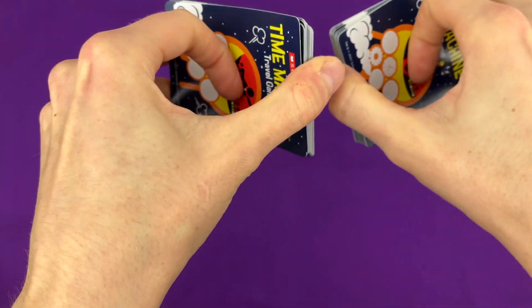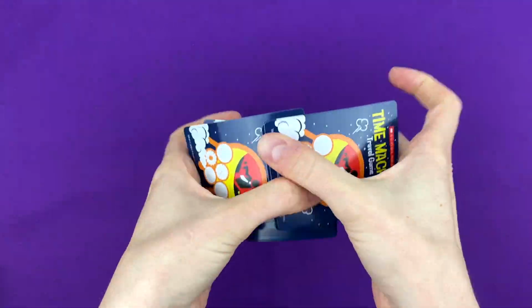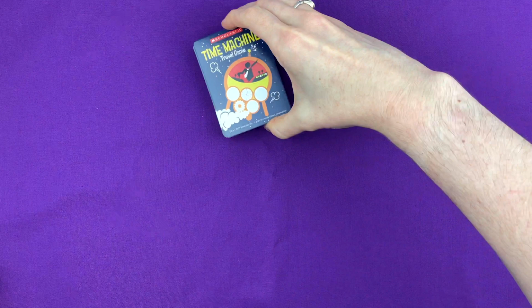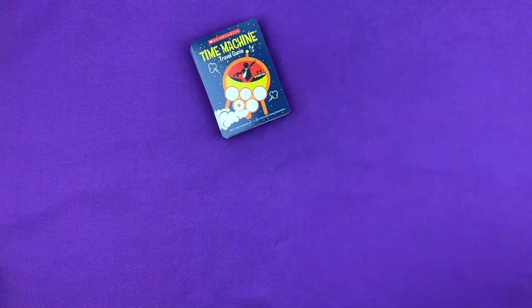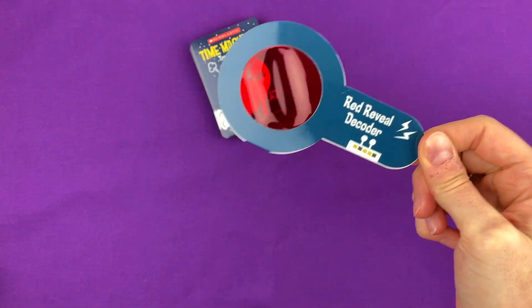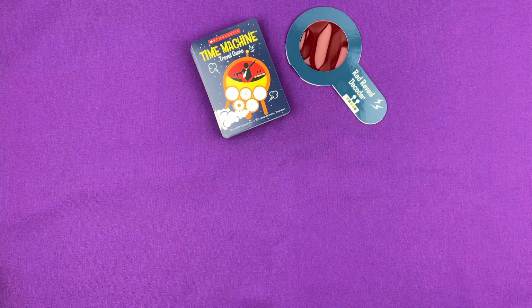To get started, shuffle the cards and place them face down in the center of all players along with the red reveal decoder. Deal 5 cards to each player.